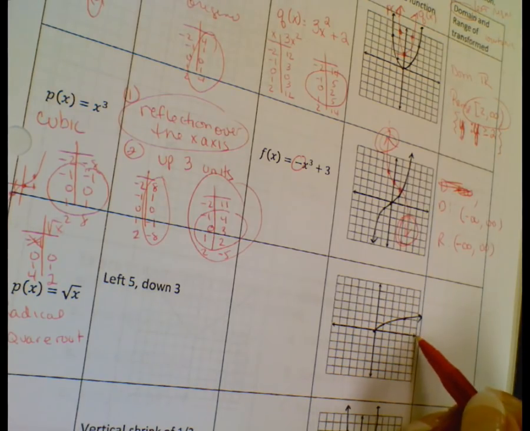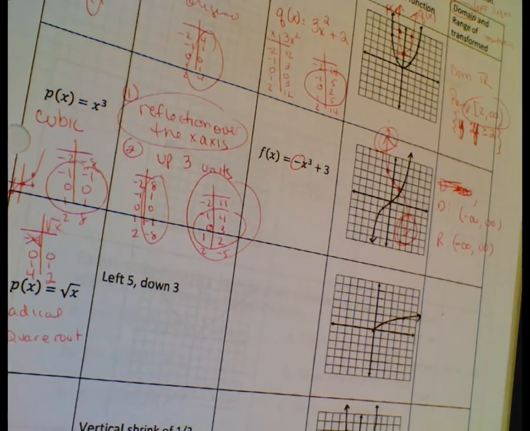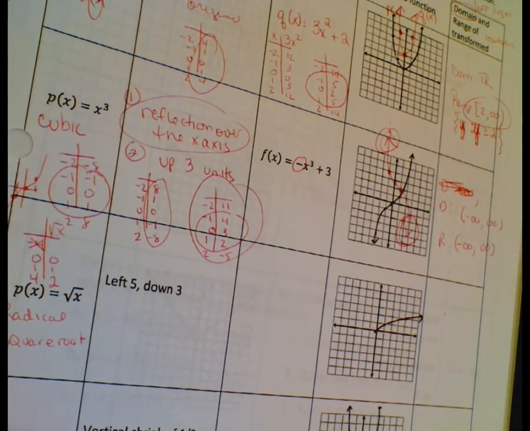3, you're right. 5, 6, 7, 8, 9, 1, 2, 3. The next one's going to be right there. The next one would be 16 and 4. They're the square roots.